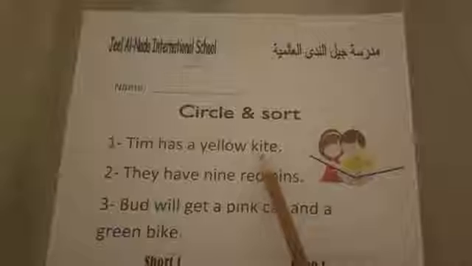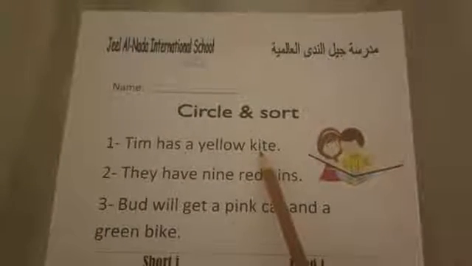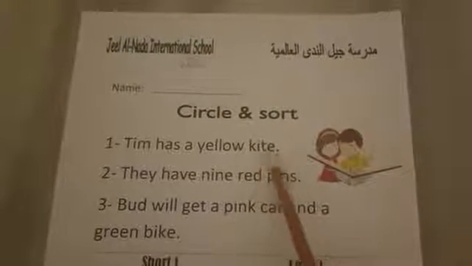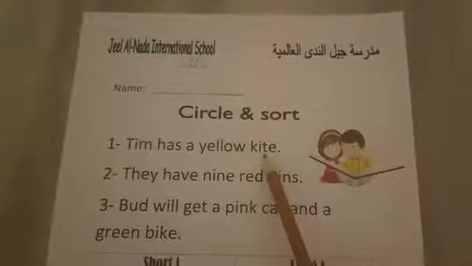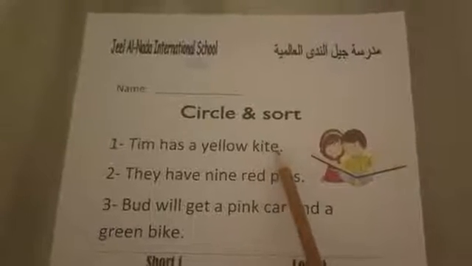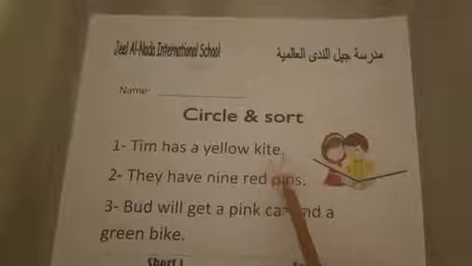Okay, so what's the sound of vowel I becomes? It becomes I because it says its name. So how do we read this? Do we read it kit? No, because this is not short anymore. This is long because we have another vowel in here. This becomes kite.